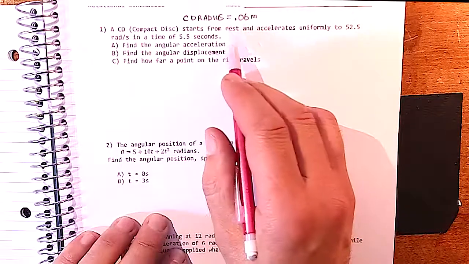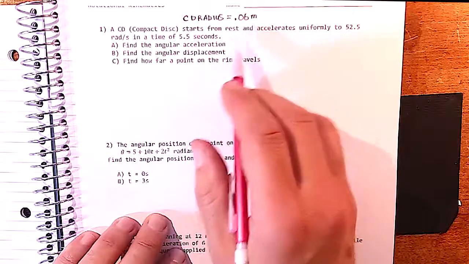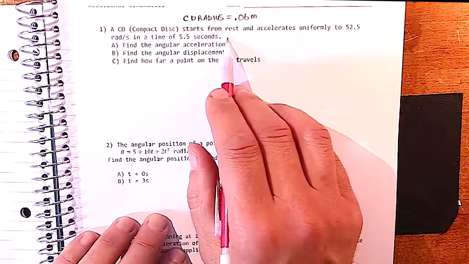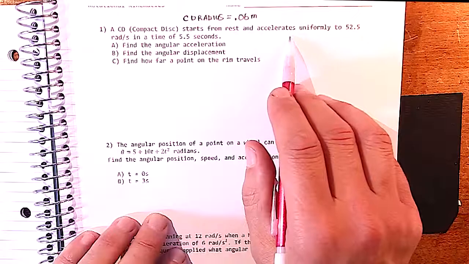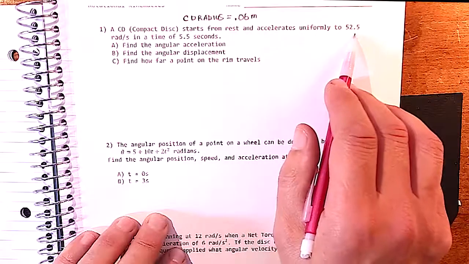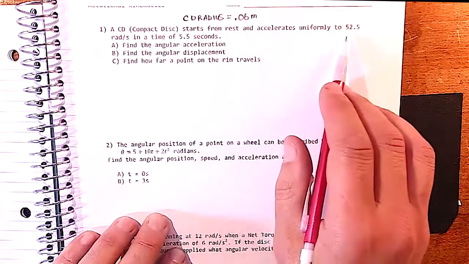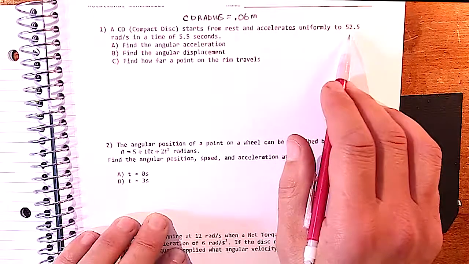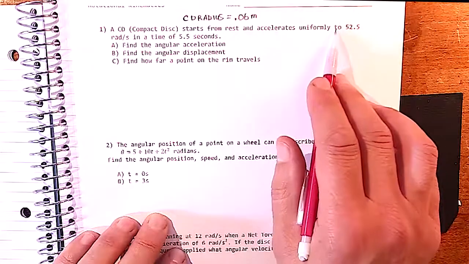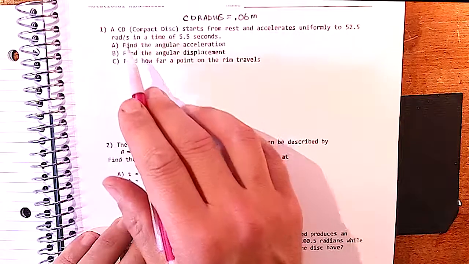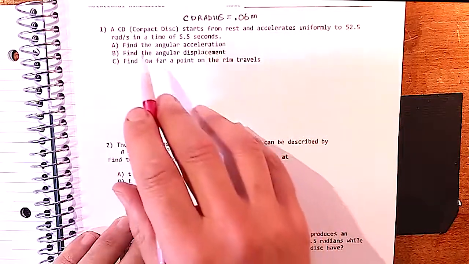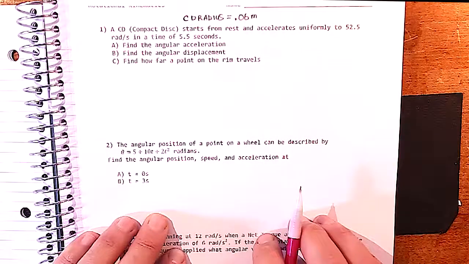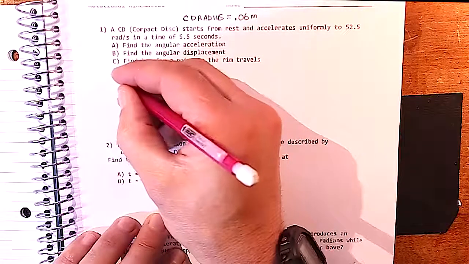We have a CD of radius 0.06 meters. It starts from rest, so it's not moving. And then this disk accelerates uniformly to 52.5 radians per second. So what is that piece of information? That's our angular velocity. Radians per second tells us that. And it does this in 5.5 seconds. Find the angular acceleration.